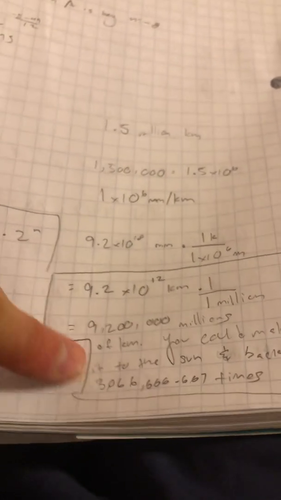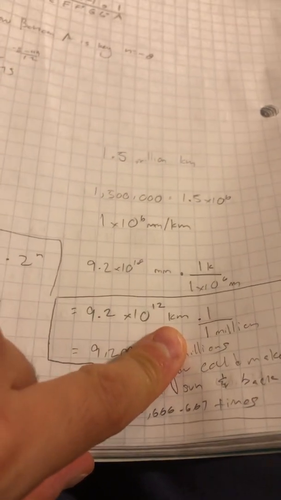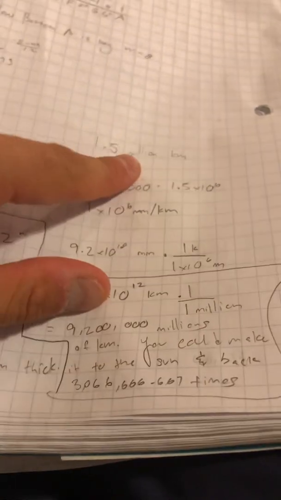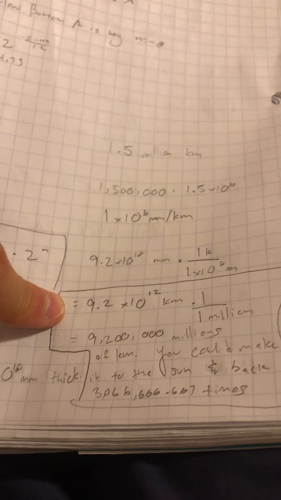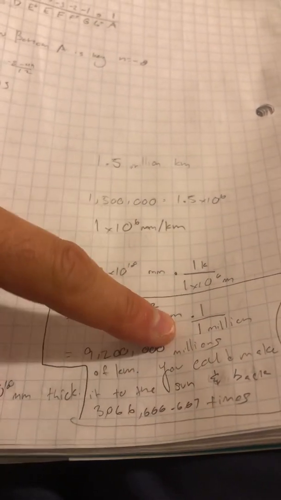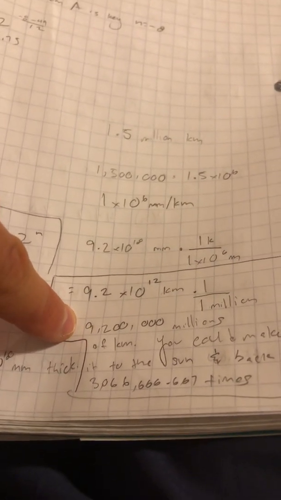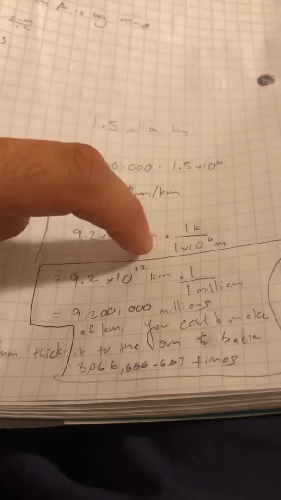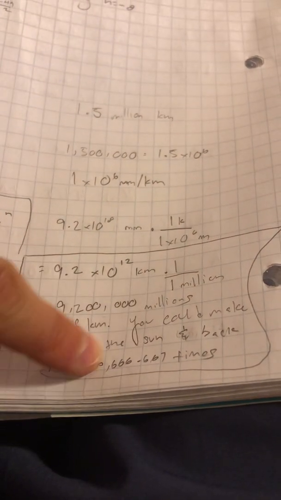And then I wanted to ask myself how many millions of kilometers that is, because we were given the distance of the sun in millions of kilometers, 1.5 million kilometers. So we do the same kind of conversion where we say that we want kilometers per 1 million. So we just end up with 9,200,000 millions of kilometers.